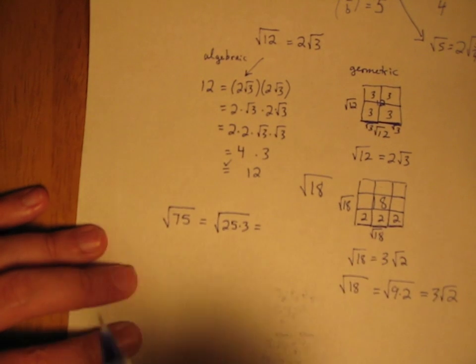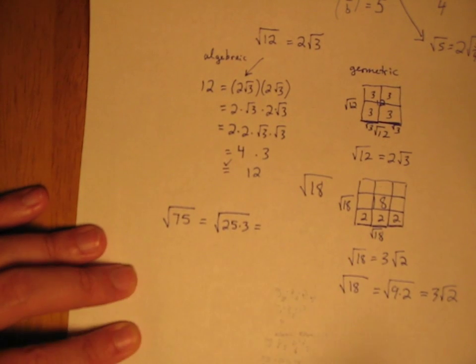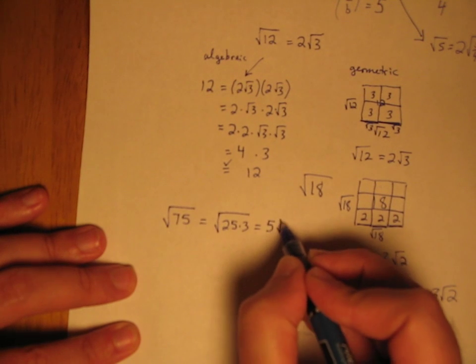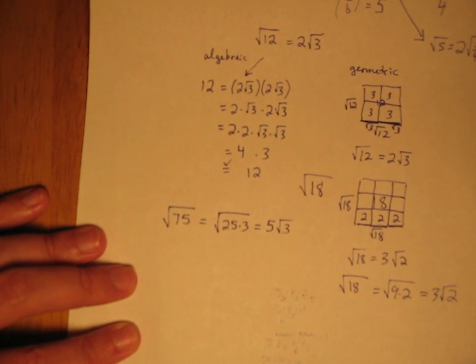Think about all those 25 squares, the 5 of them lined up along the bottom, so that our answer will be 5 times the square root of 3. Okay, so that's the idea behind being able to take a large number under the radical and being able to see it as a multiple of a smaller number under the radical.